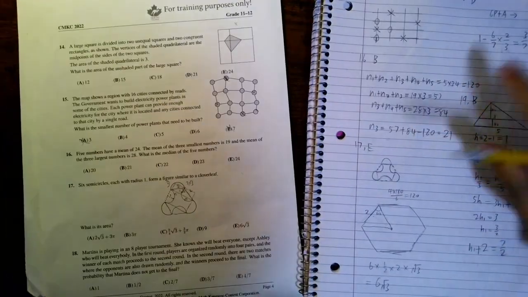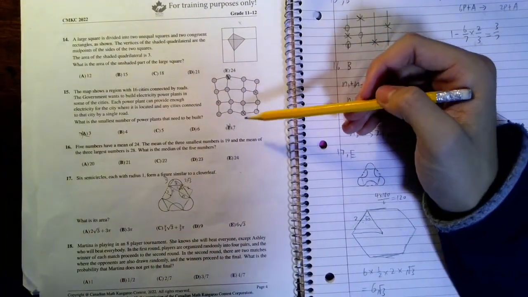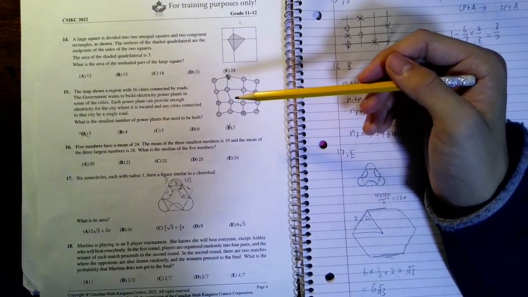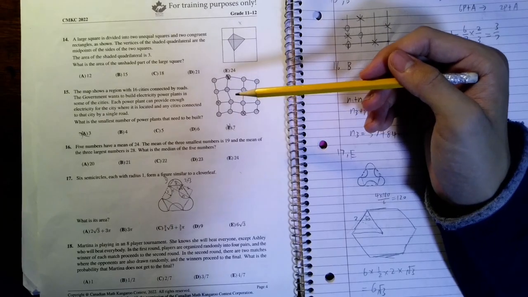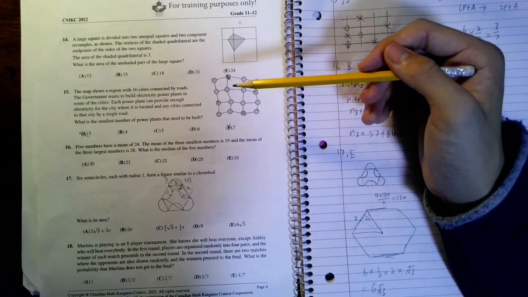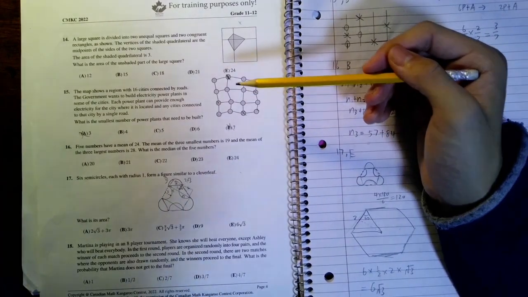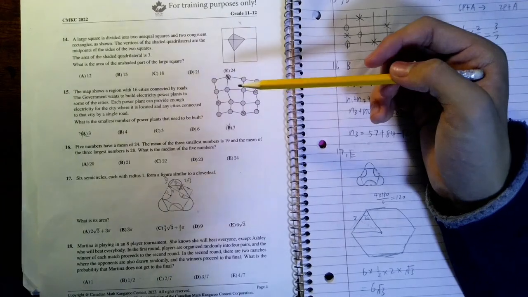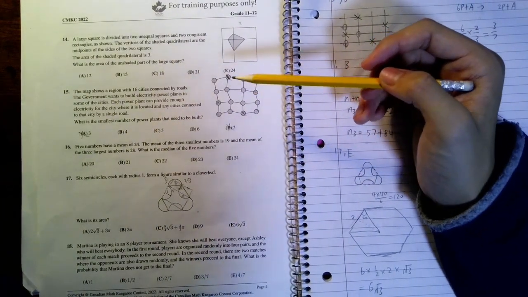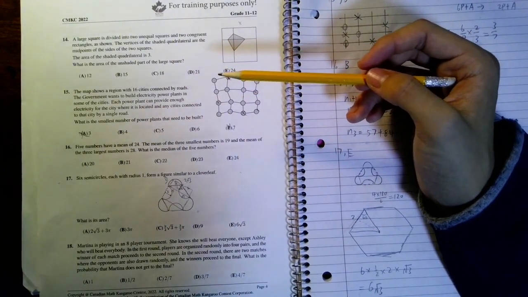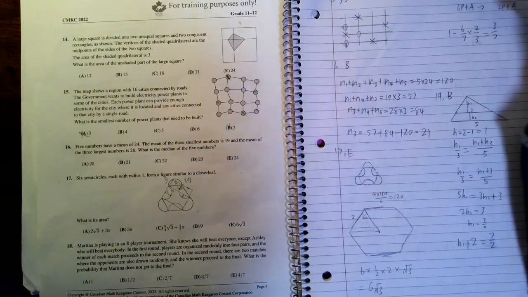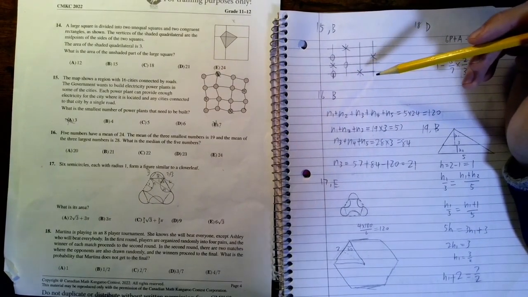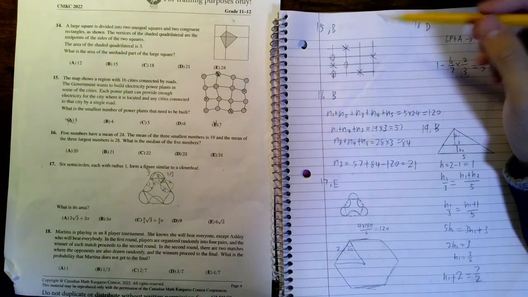And question 15, so we are trying to optimize. The map shows a region with 16 cities connected by roads. The government wants to build electricity power plants in some of the cities. Each power plant can provide enough electricity for the city where it is located and any city that's connected to that city by a single road. What is the smallest number of power plants that needs to be built? So this is the optimal way to set up the power plants.